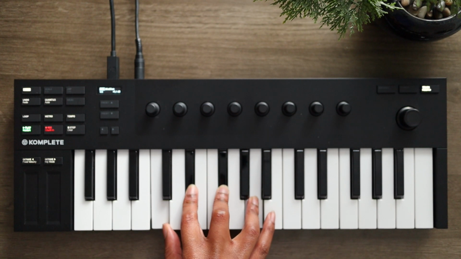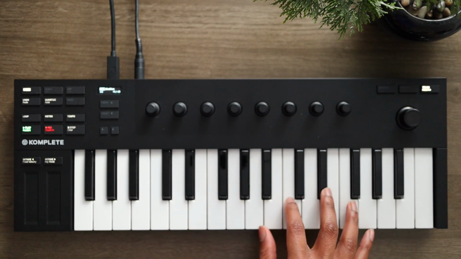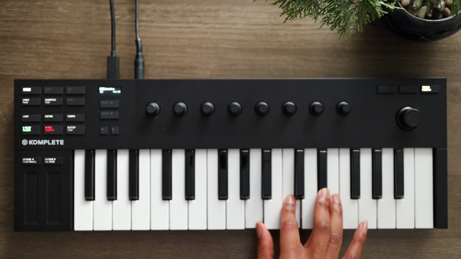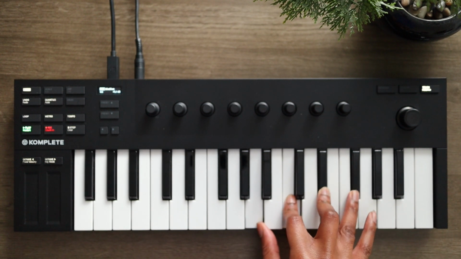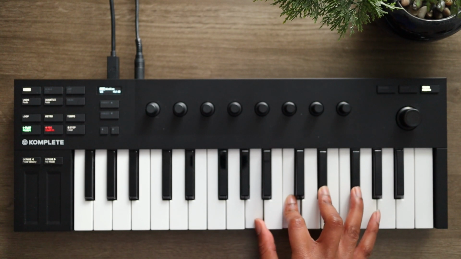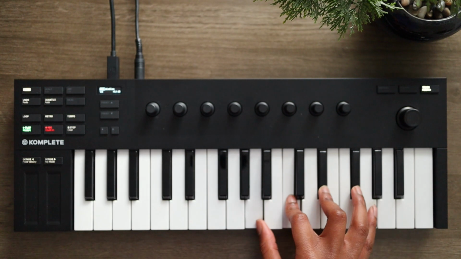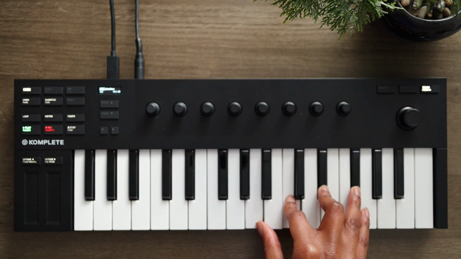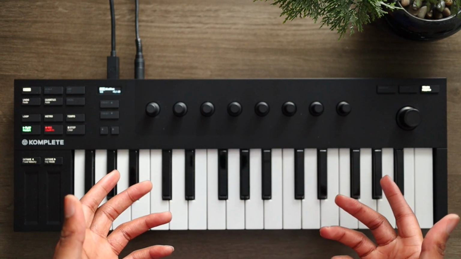Let's do the same for our A diminished. Now let's count up 3 semitones, 1, 2, 3, and here we have our A diminished 7. So now you know what a diminished chord is and how to build it. Let's take a brief moment to look at how we can actually use it in a chord progression.